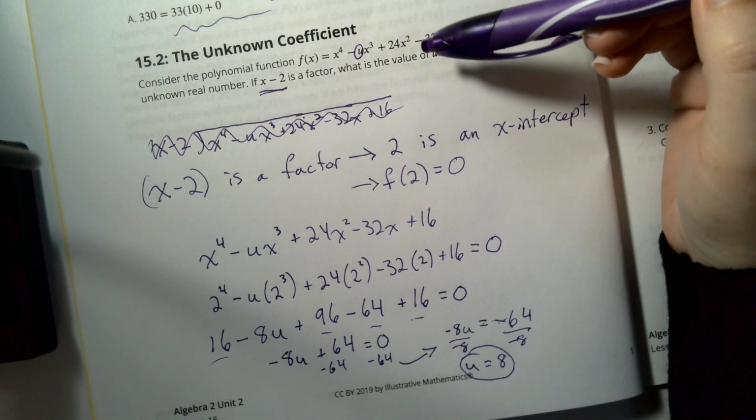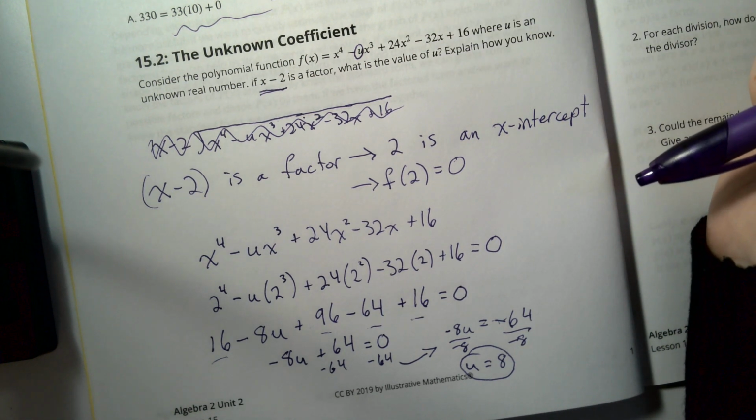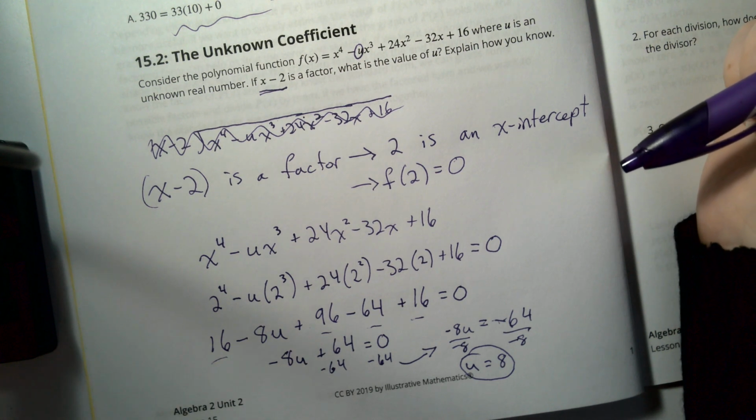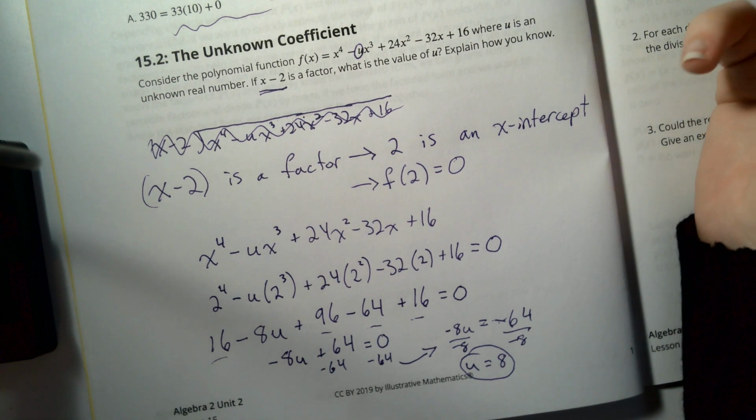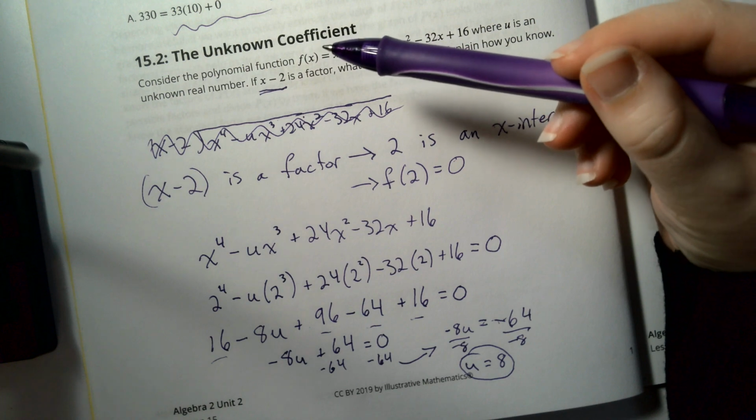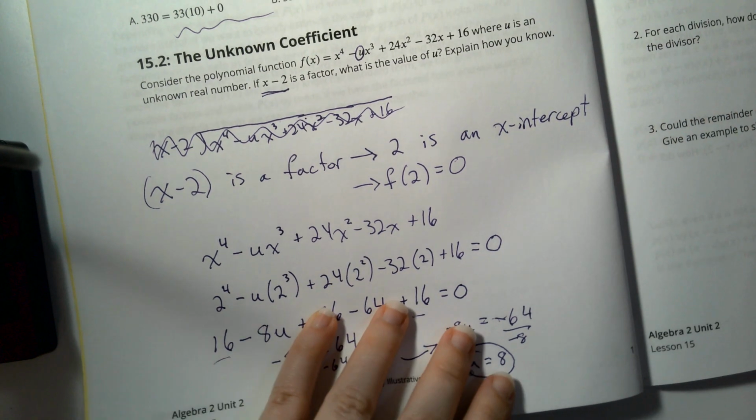This is getting at the idea of the remainder theorem. I'll just write it on the back of my packet here.